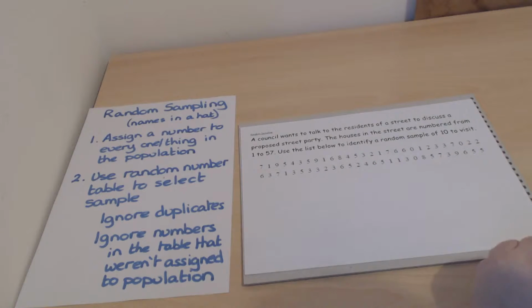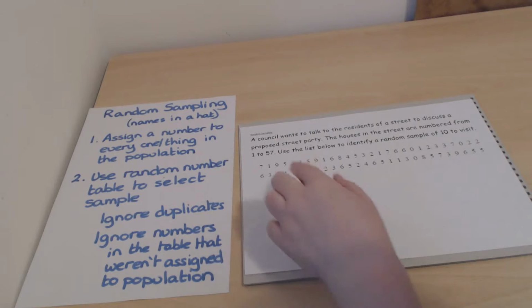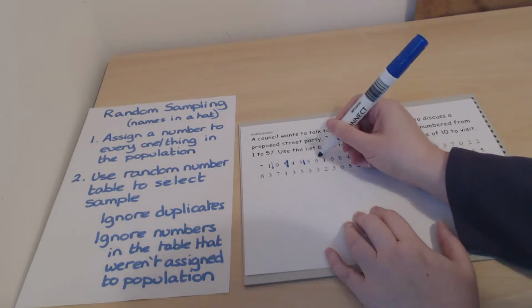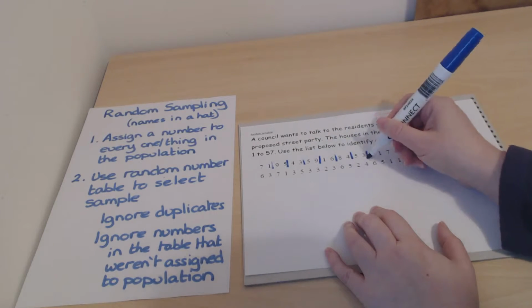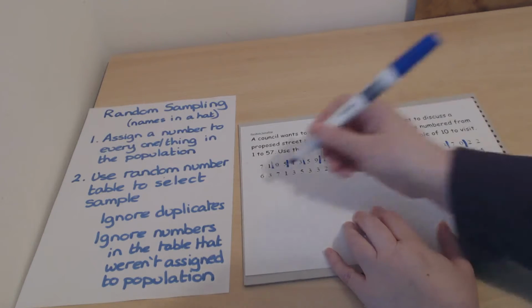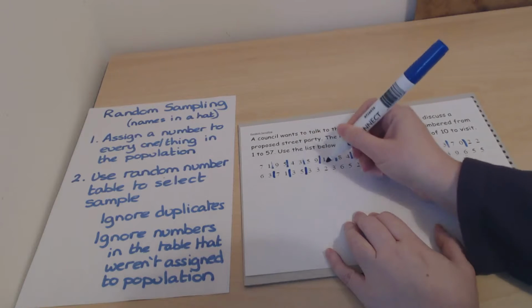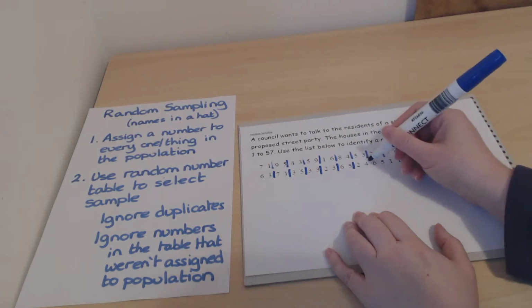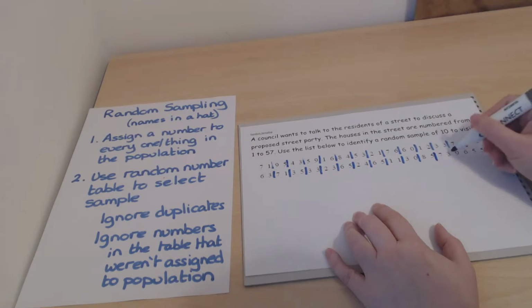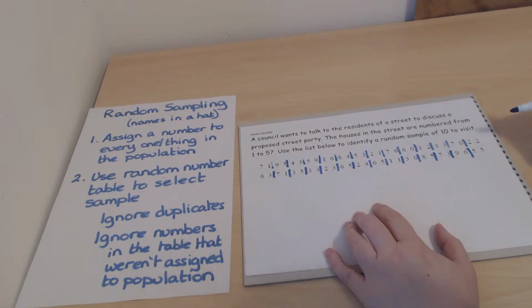We don't need to do the labelling because the houses have already labelled themselves because they've got numbers on them from 1 to 57. But because we need double digits, we're going to need to effectively split up this list here into pairs of numbers and use it in that way. Okay, so let's just finish doing that. And then we're just going to do as we did before. And just reminding myself, they want 10 houses, 10 residents, 10 houses.